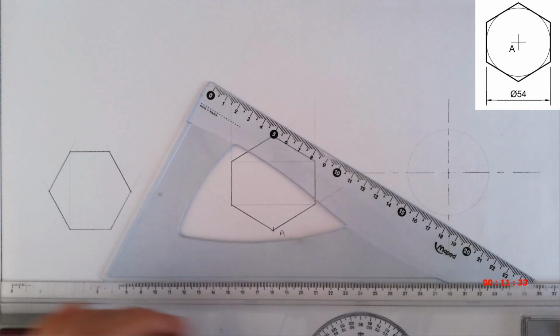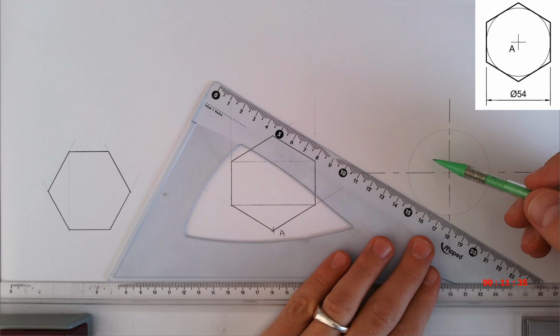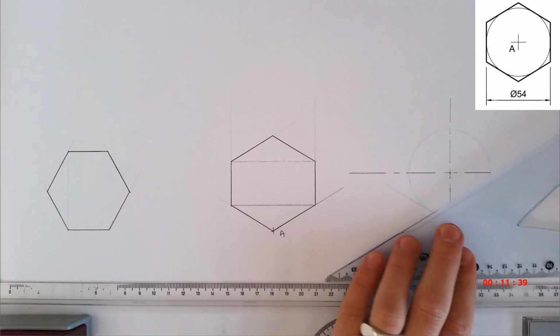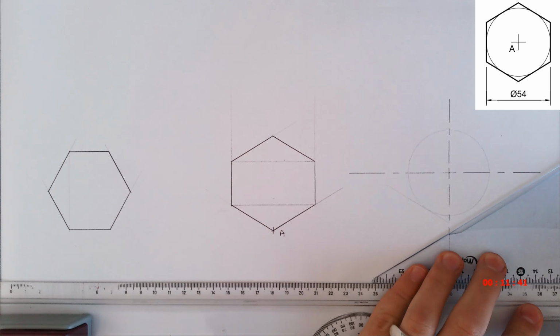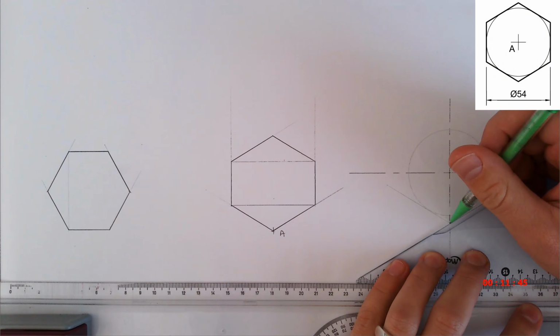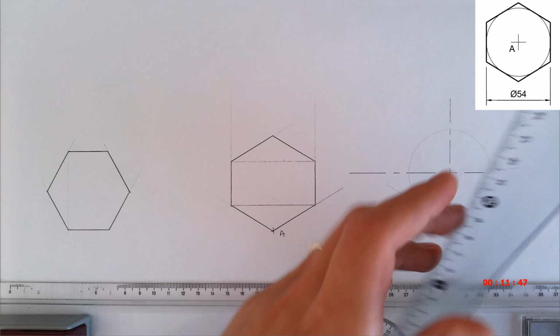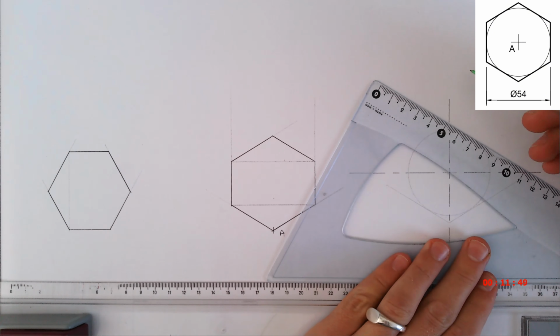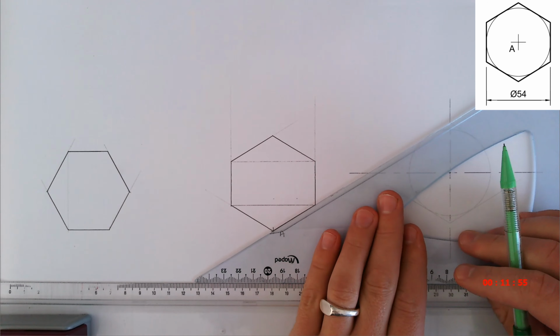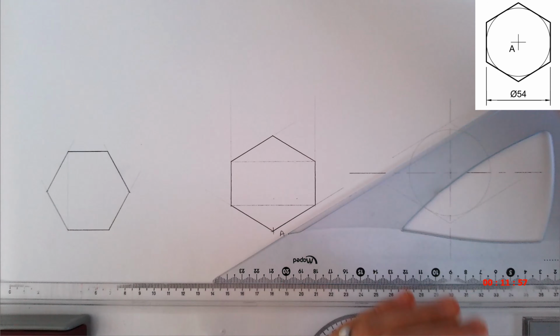So I'm going to start down here, light first. Why light? Because we don't want to go hard too early, and then need to erase parts that are not applicable. I'm going to draw a 30-degree line here as well, and a 30-degree line here.